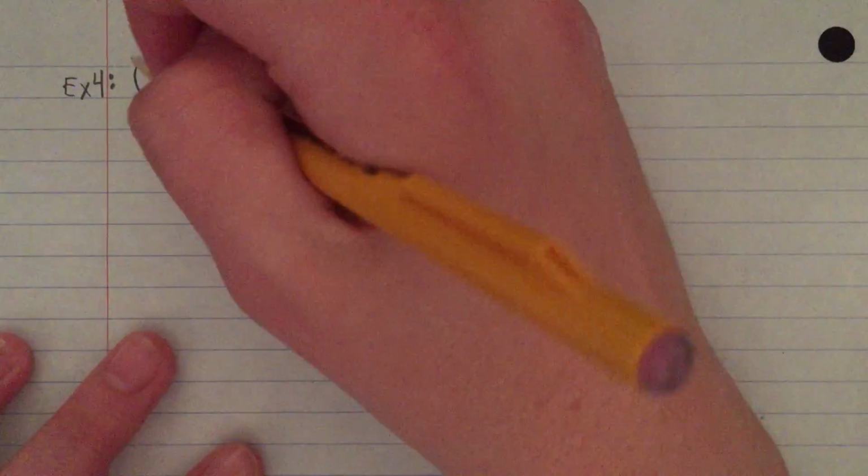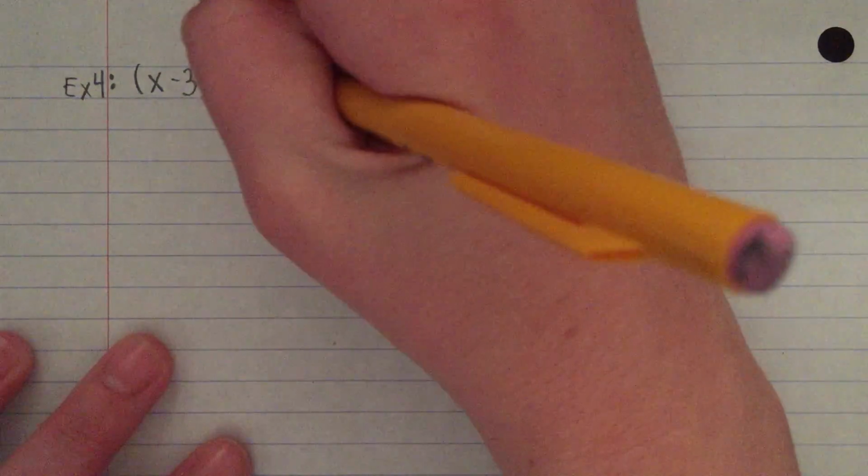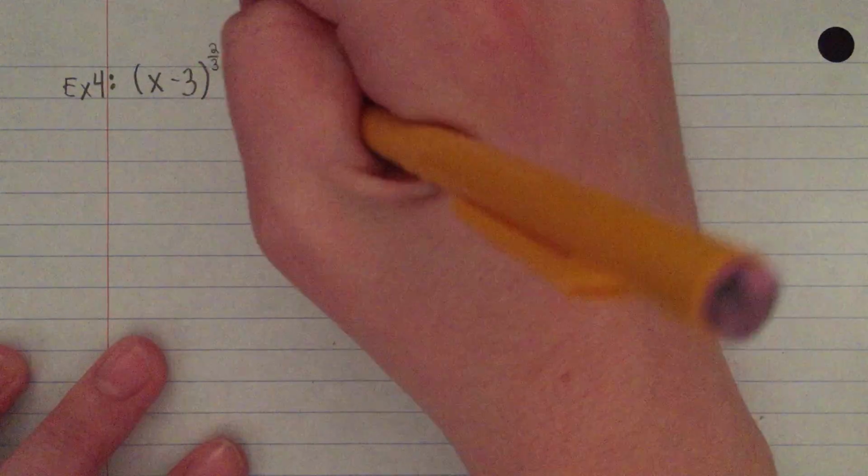All right, I need to flip over because the next one takes up quite a bit of space. So this is example 4. Example number 4 is parentheses, x minus 3, close parentheses, raised to the 2/3 power equals 4.